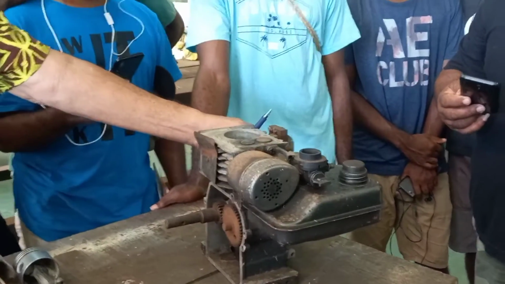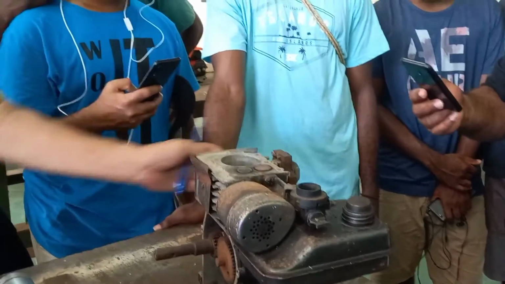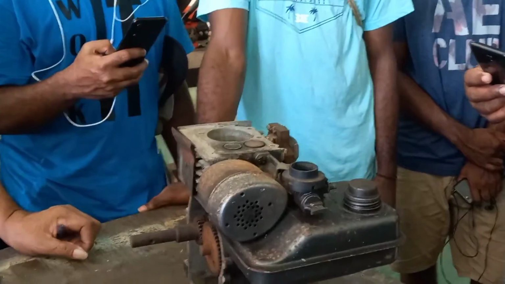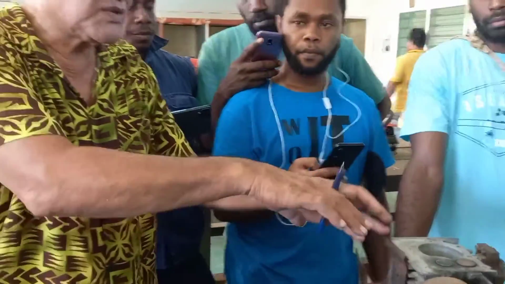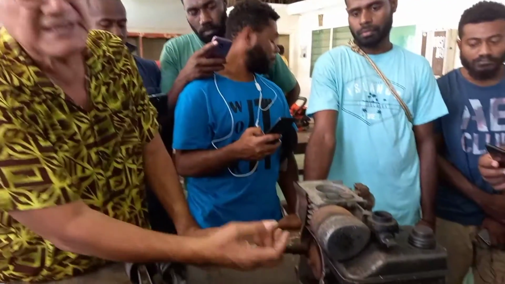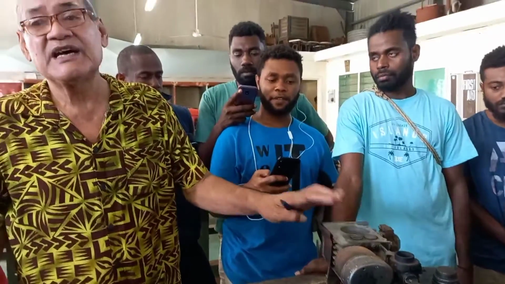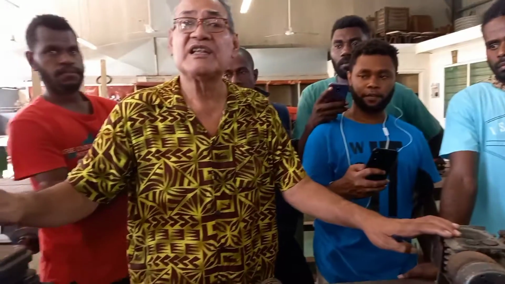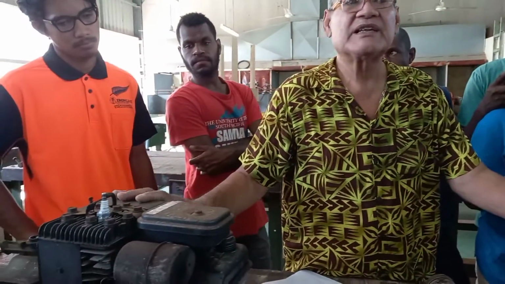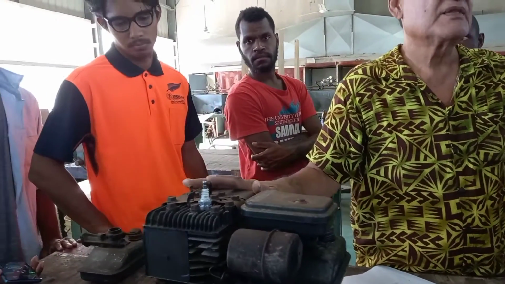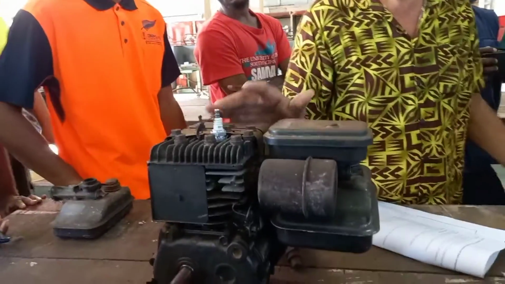In this case, this flywheel acts as a fan. It blows air onto these fins and takes the heat away. So this engine is called an air-cooled engine. You use air to cool the engine.